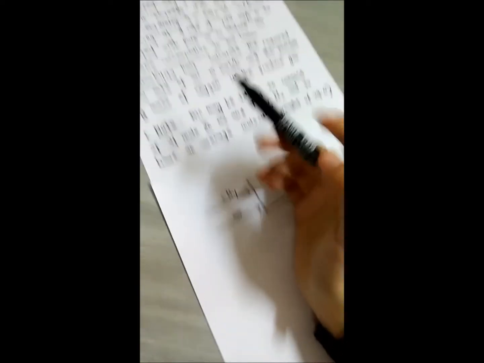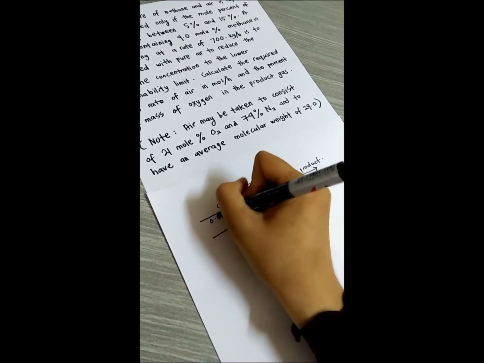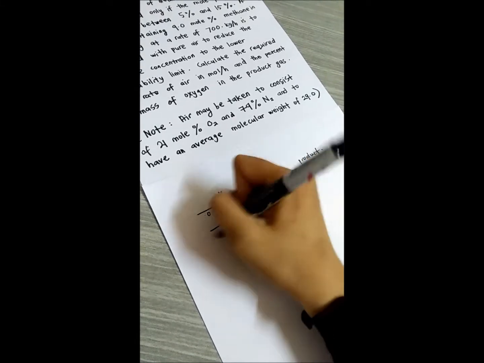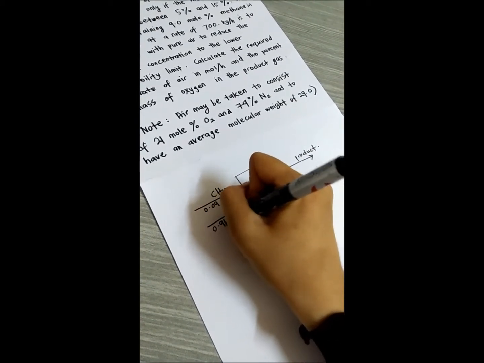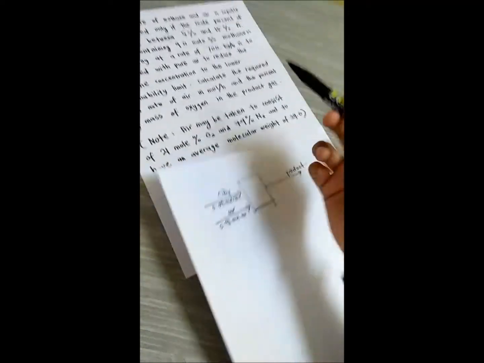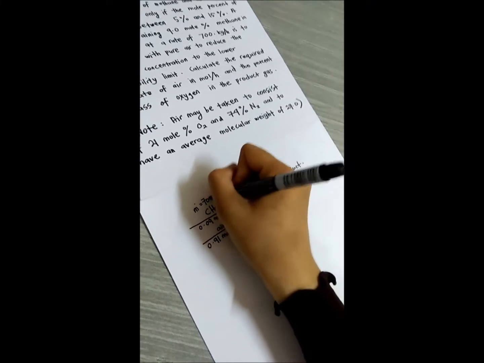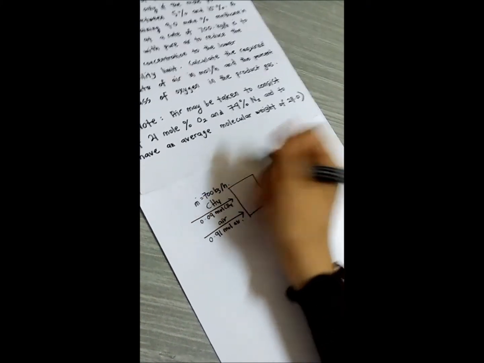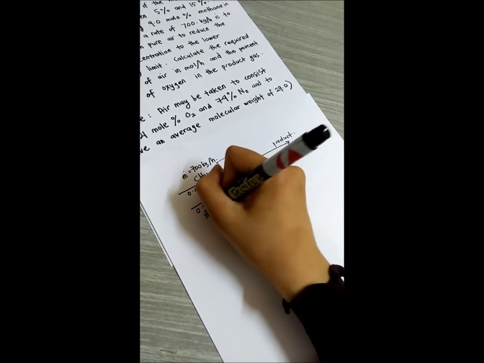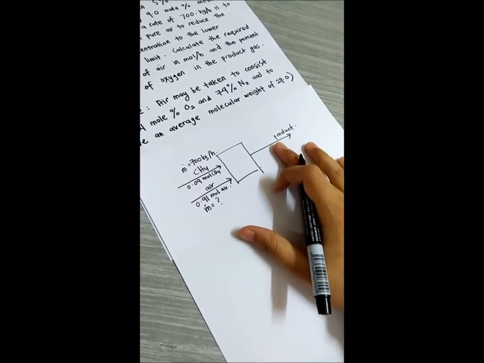From the question, the methane is 0.09 mole fraction, and the rest will be the mole fraction for air. Methane is flowing at a rate of 700 kg per hour, and we don't know the flow rate of air.